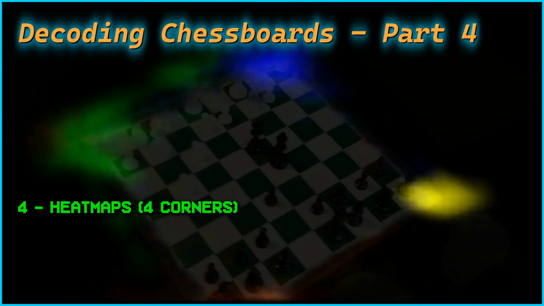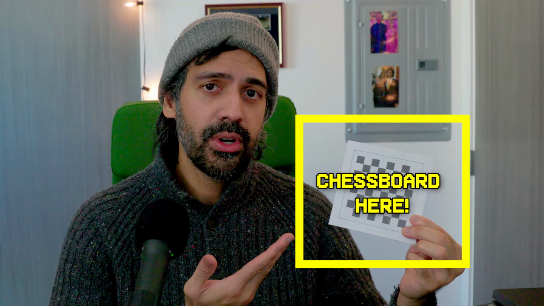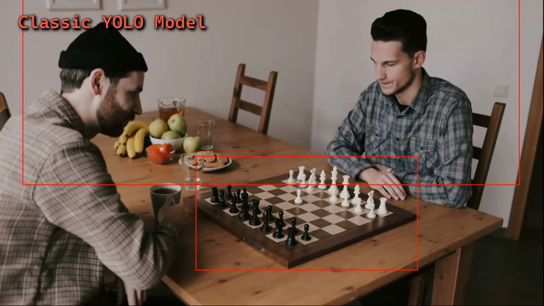Today we're going to answer a question that I'm sure is burning deep in your heart, and that is, which ML architecture is best for finding chessboards? And not just putting a box around it and being like, yep, there's a chessboard. We did that already.